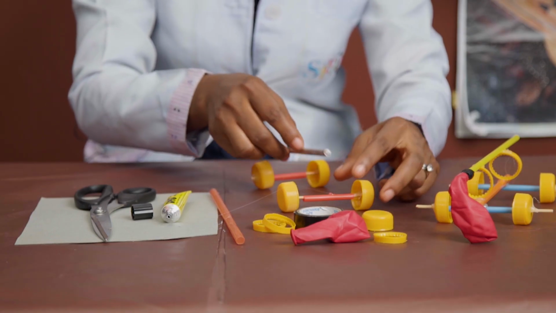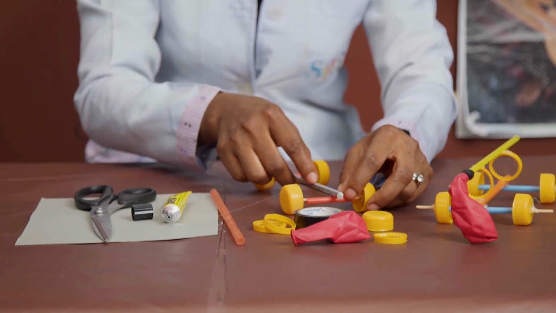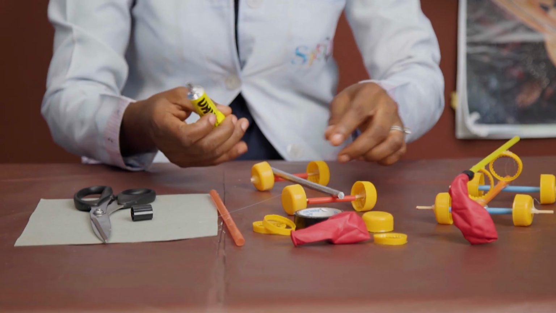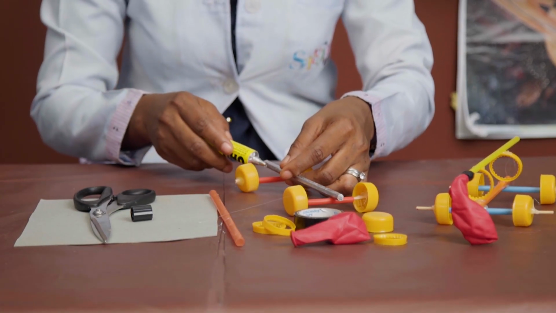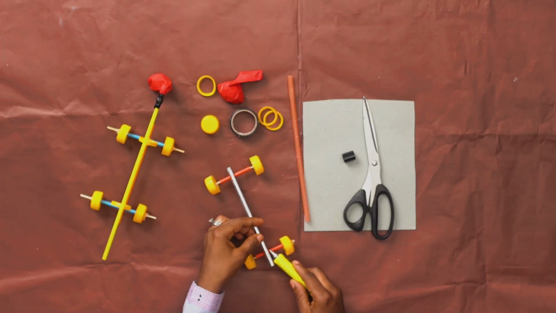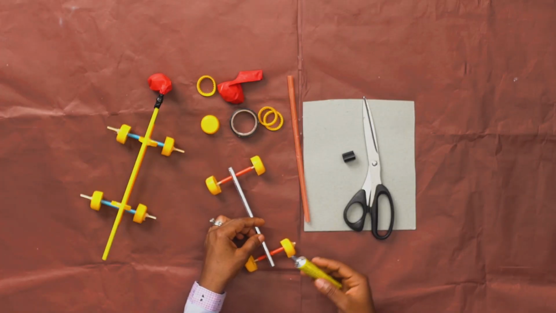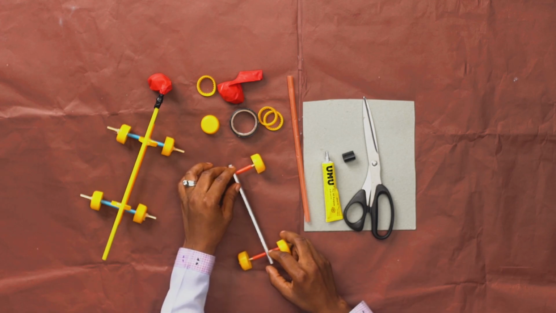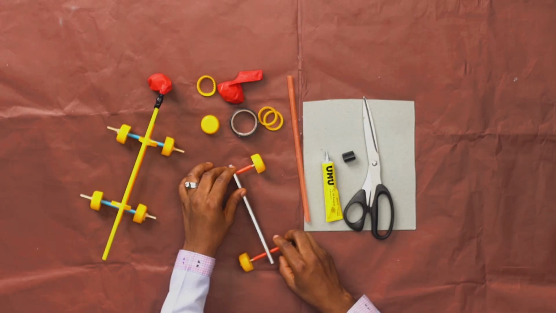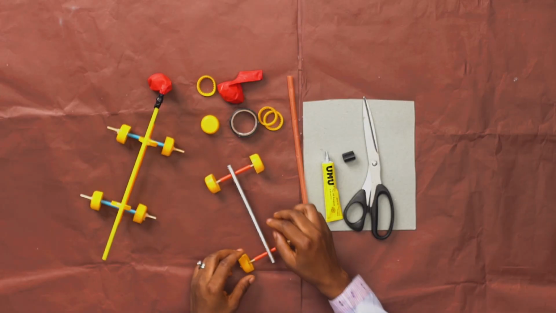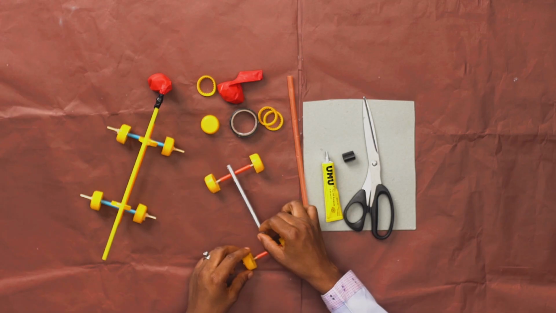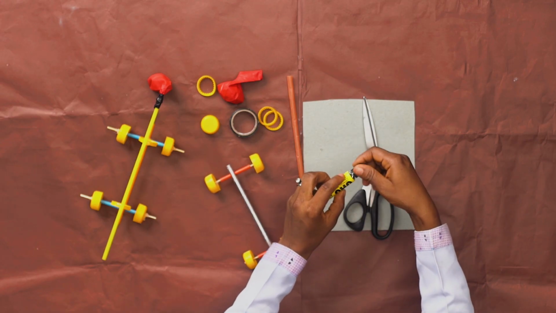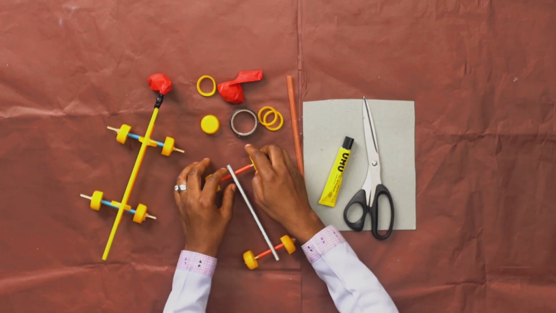Apply just little glue and fix at the center. Do the same for the back wheel. You let it dry. If you need an assistance, get an adult to help out.